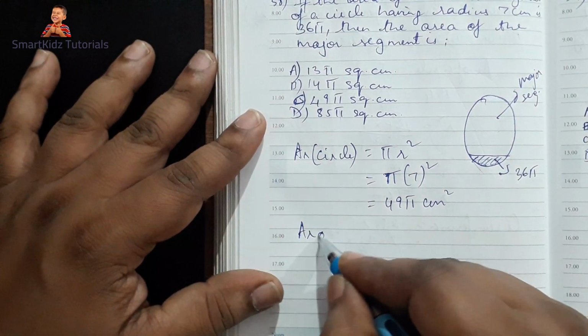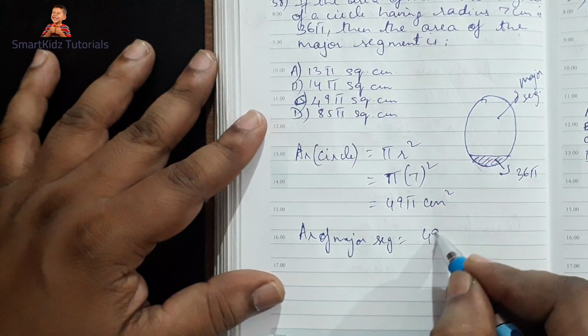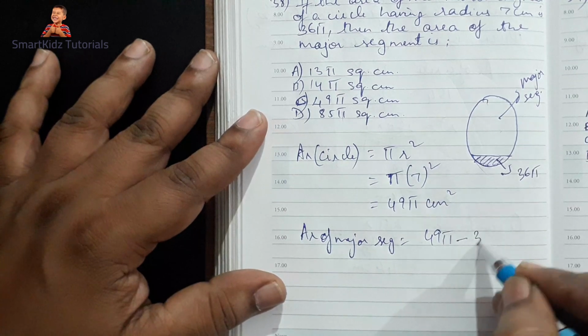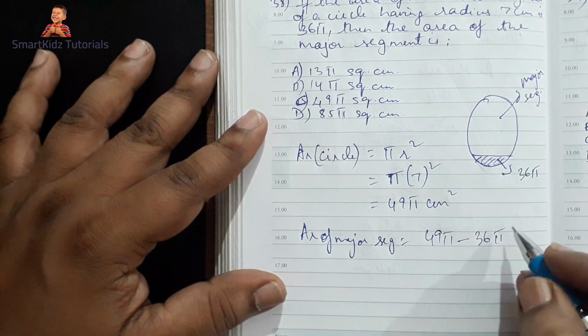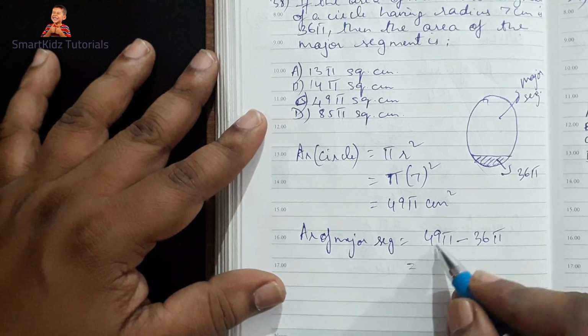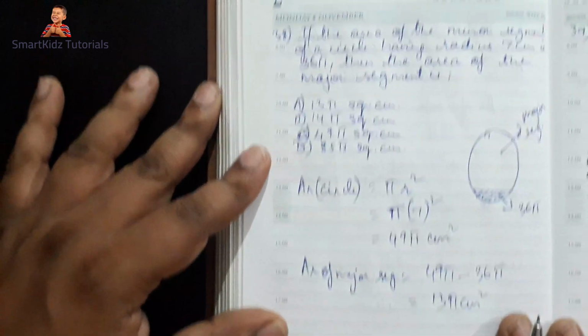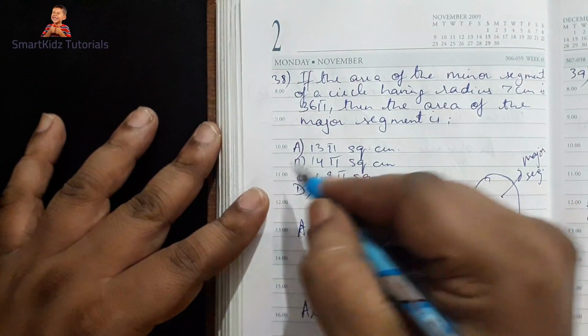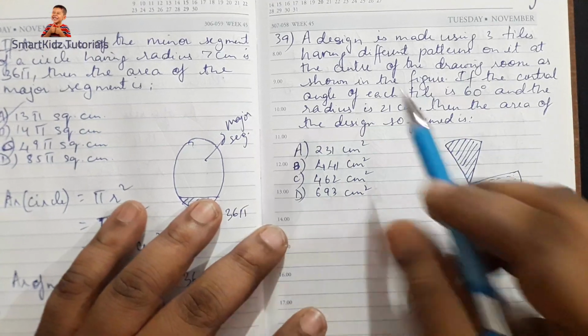Now to find the area of major segment, all we need to do is 49 pi minus 36 pi. So area of whole circle minus the area of minor segment will give us area of major segment. 49 minus 36 is 13. So 13 pi square centimeters is the correct answer. In other words, A is the correct choice.